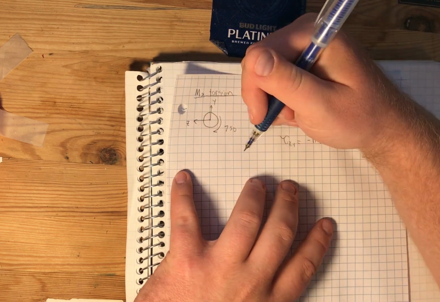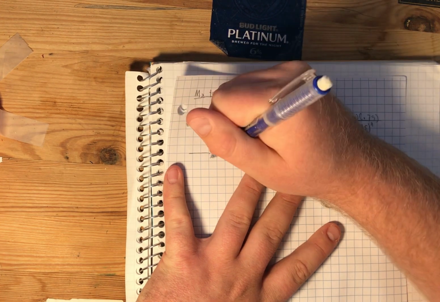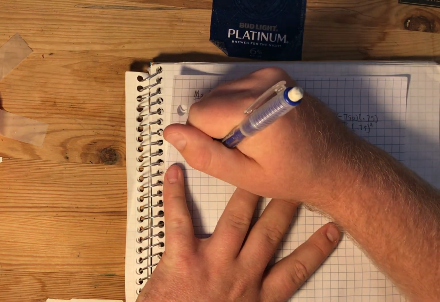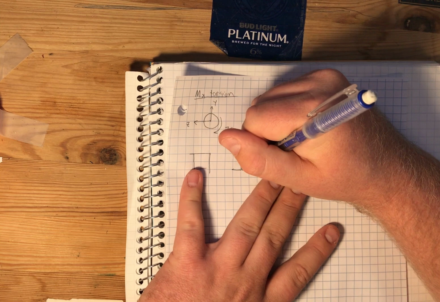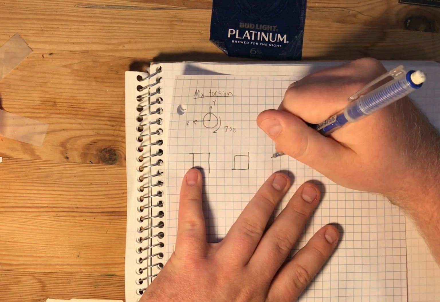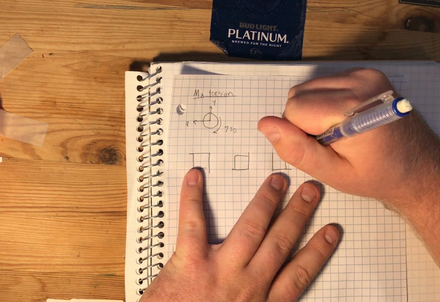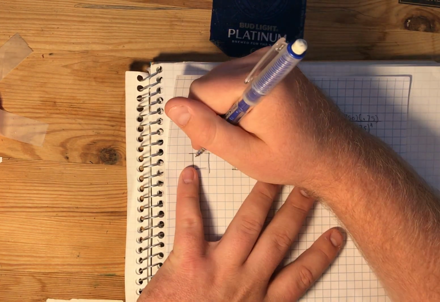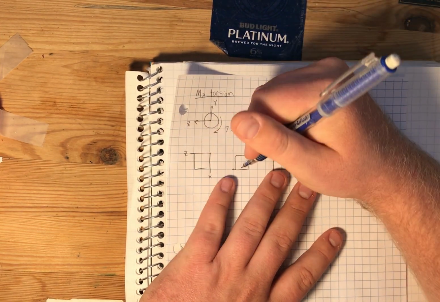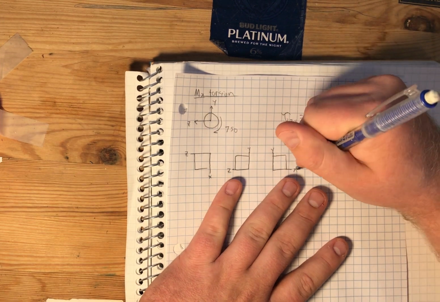So I'm going to draw that on the stress blocks. Zy, y, x.